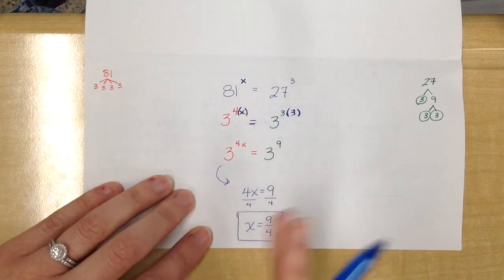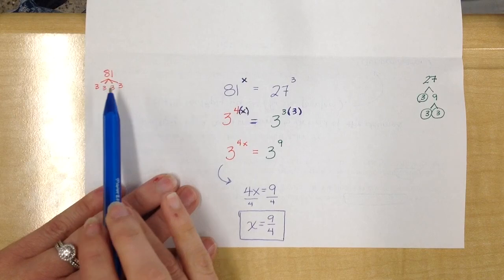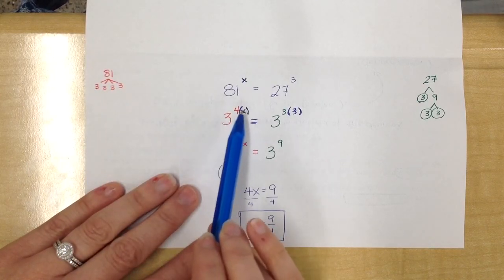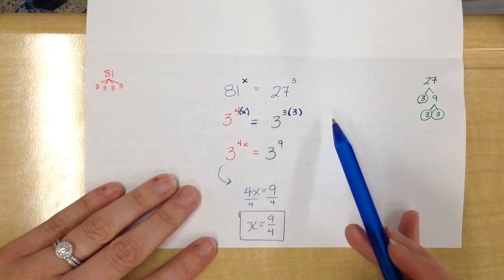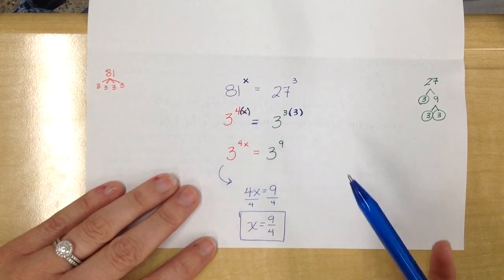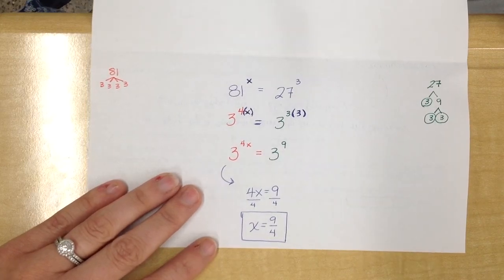But again, it's really, really important. The whole goal for this little tutorial video is to remember, take that 81, find the prime factorization, rewrite that, multiply the power times the power, because power to a power means multiply, and then we're going to simplify and solve it all the way out until we solve for our x value and get that x out of the power, just solving for the x.